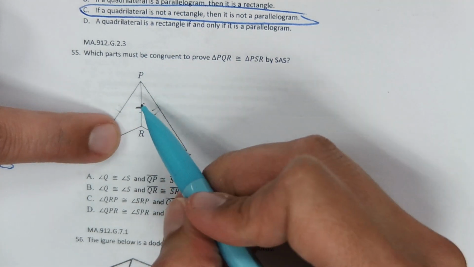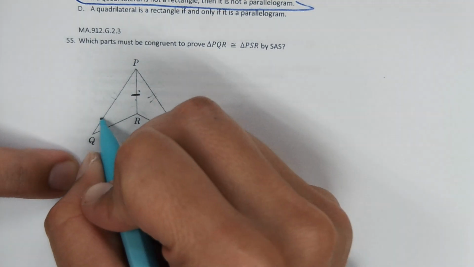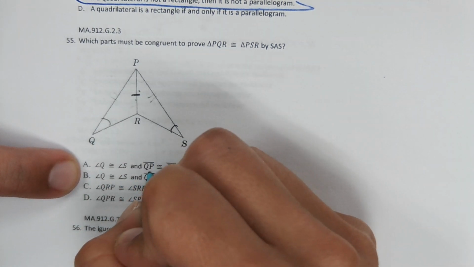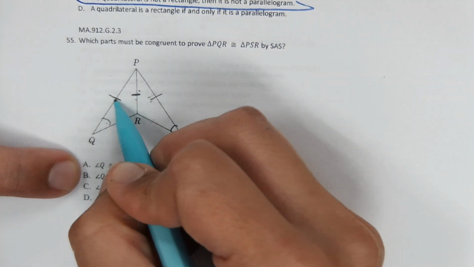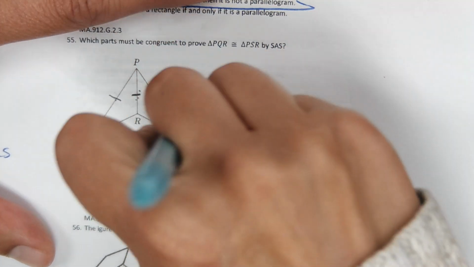We know that this is the same as itself because of the reflexive property. So here it says Q is the same as S. I'm going to erase these marks, by the way. QP is the same as SP. That would give us angle side side, and ASS is not a congruence statement. Nope.